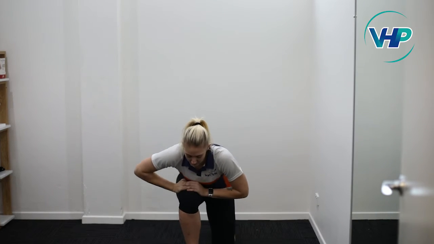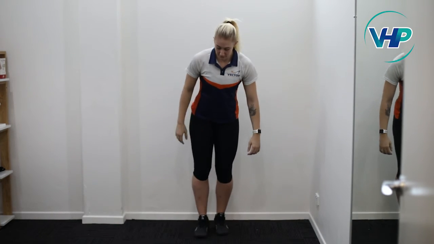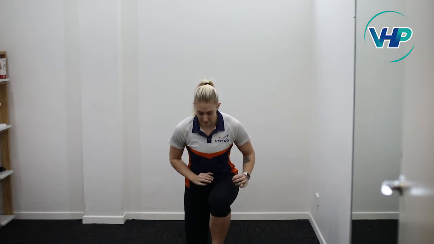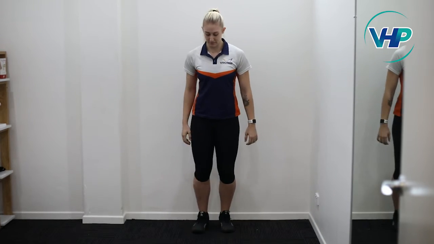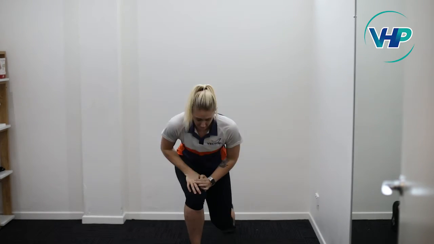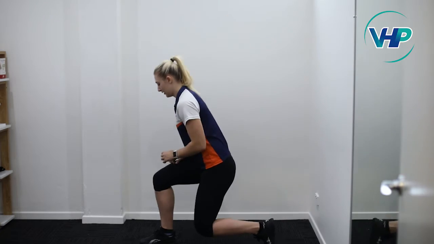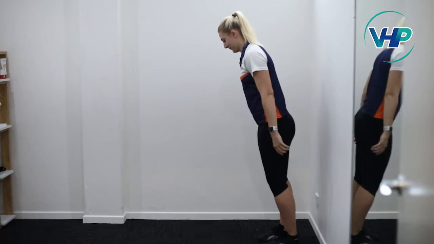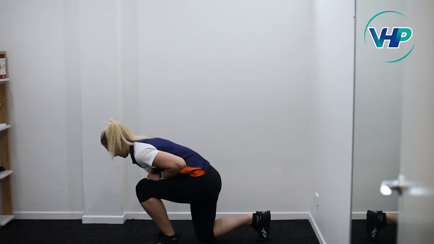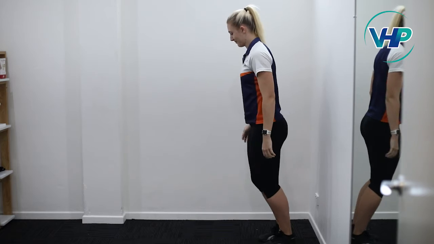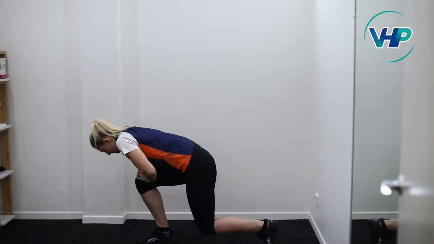Some common faults that we see in our lunge are falling too far forward and caving over our knees. The first one, falling too far forward, can be caused by a couple of things. It can be limited range of motion, so trying to push past where your body is capable of getting to. This is commonly seen with someone falling forward and collapsing into the bottom of the lunge and then having to push themselves up with their hands to get up out of the lunge.